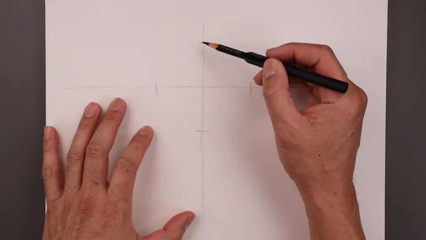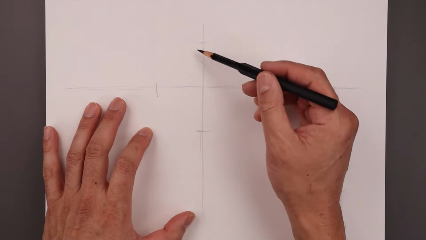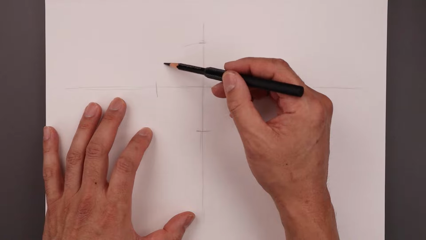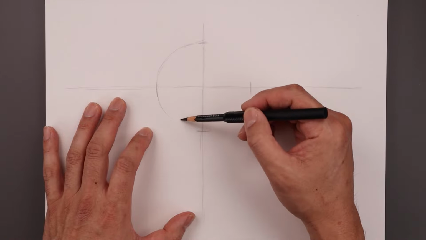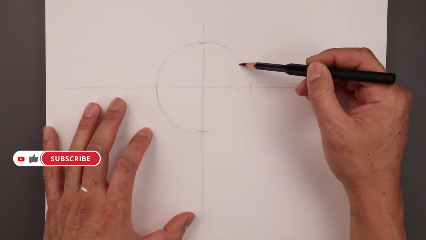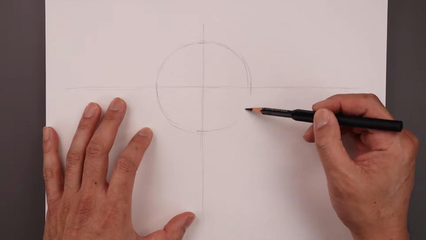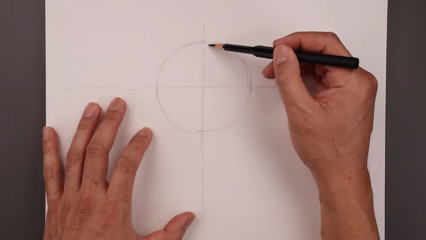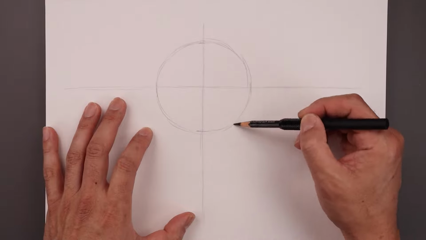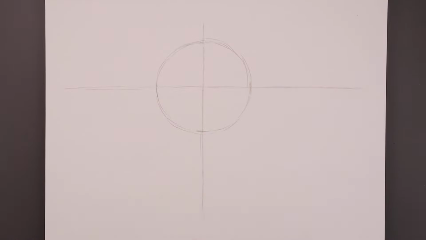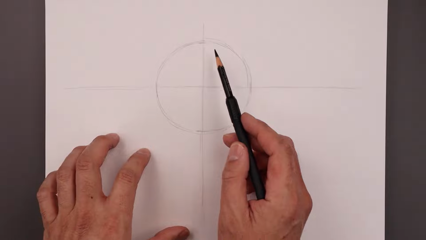Now to create our circle, all we need to do is connect each of these points with a curve. So we'll start with the top left. Now this doesn't have to be perfect, we're just going to get the rough shape of a circle. Just getting the right size and location on our page. We just go back and smooth this out. Now with the circle in place, let's draw the top of the back.